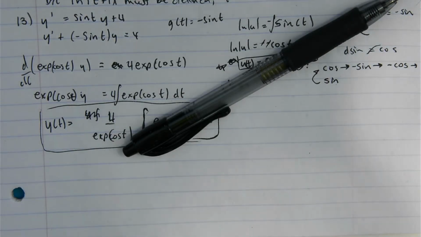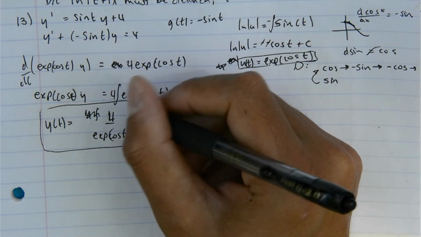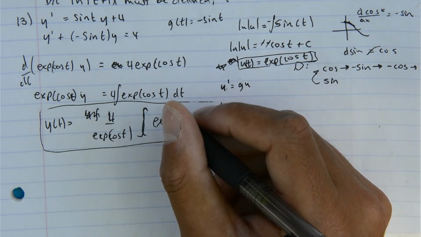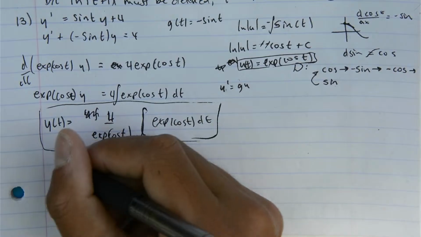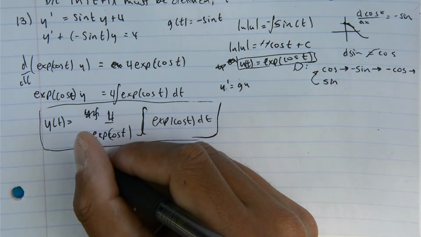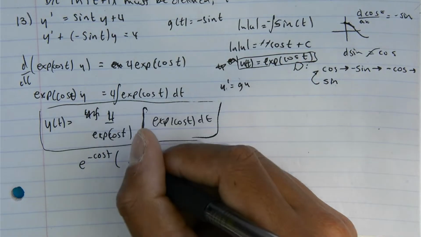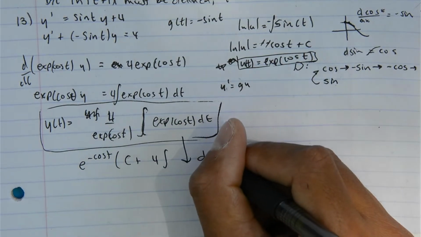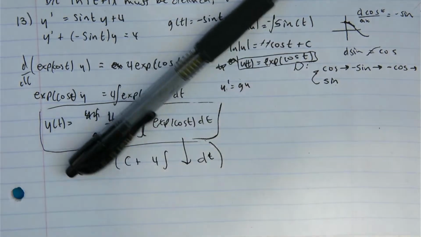Why do they do a change of variables? So this is almost right. The only thing that they did was e to the minus cos t times c plus 4 integral of this. And they did some weird change of variable thing, but I don't know what that's about.